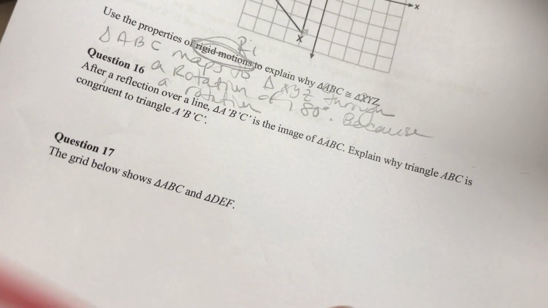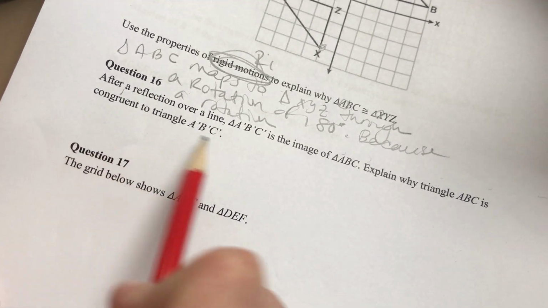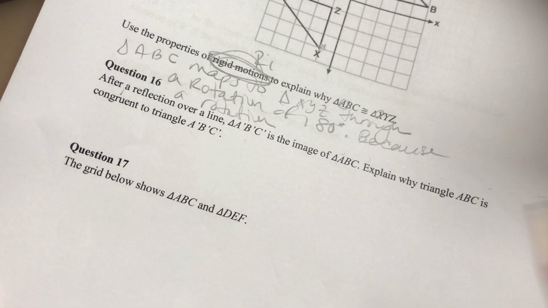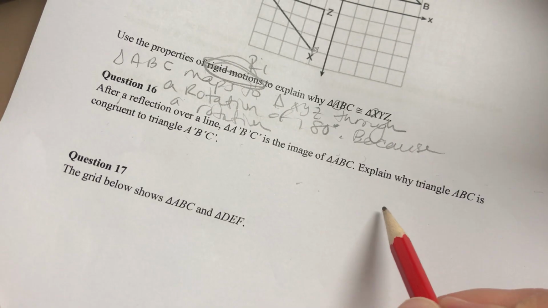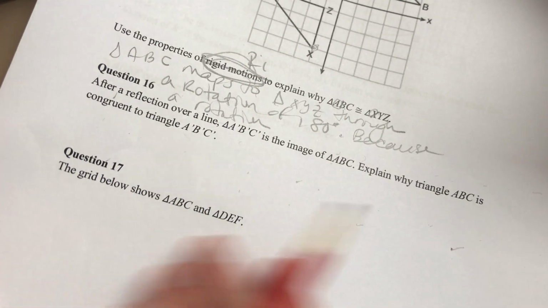Question 16 is the same thing. They want you to know this rigid motion stuff. They really, really do. After reflection over the line, this is the image of that. Explain why it's congruent. A reflection is a rigid motion, so side lengths and angle measures are preserved, so the triangles are congruent. Same exact thing.